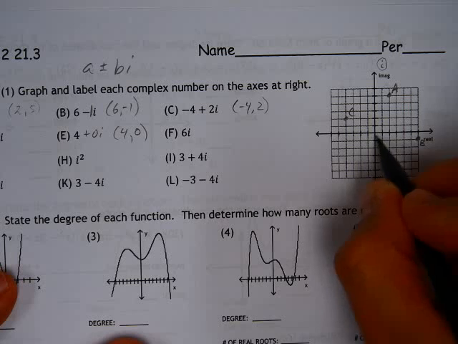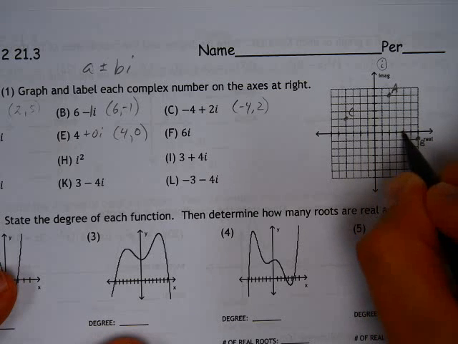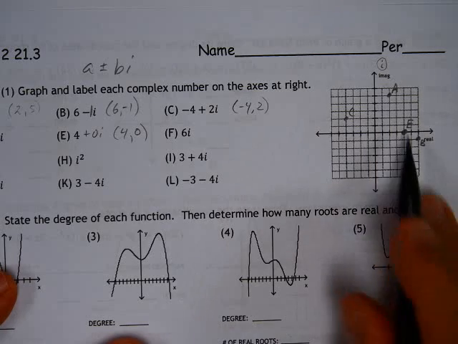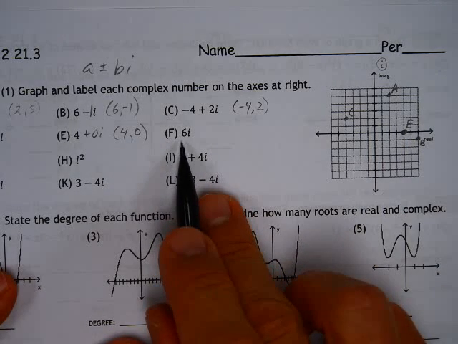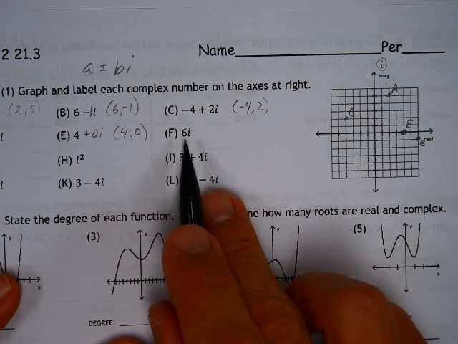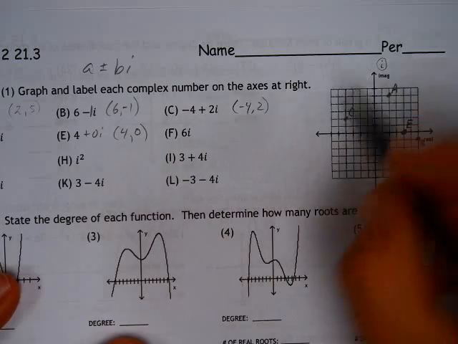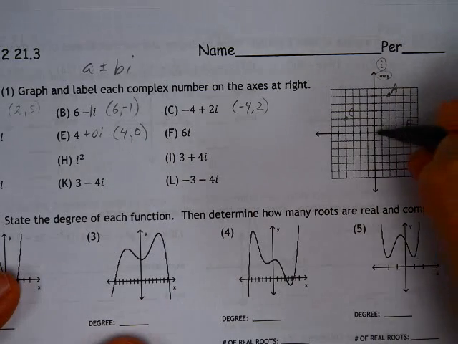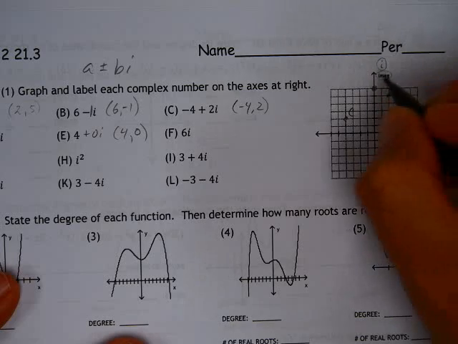So E would be basically 1, 2, 3, 4. E is a real intercept. It's on the real axis, which here hopefully you would automatically say, oh, well, that's a 6. It's in front of the i. That's on the imaginary axis. We're going up. So that right there is the F.